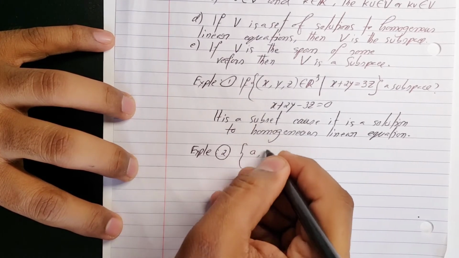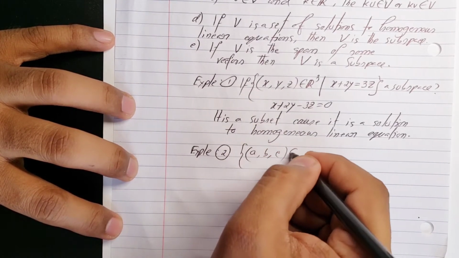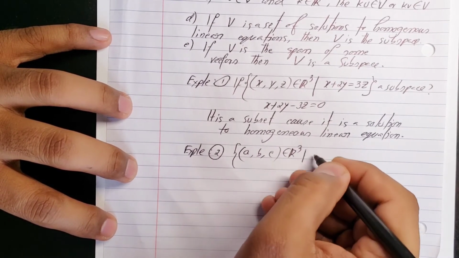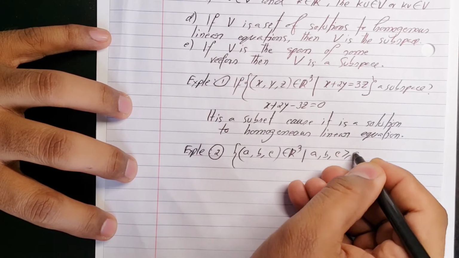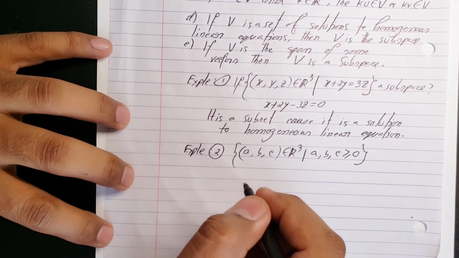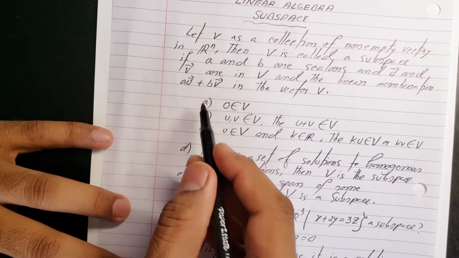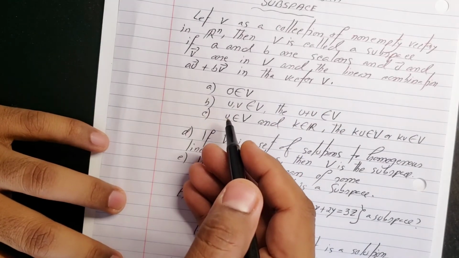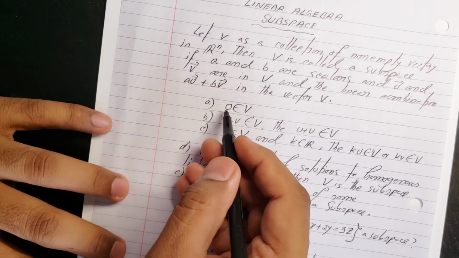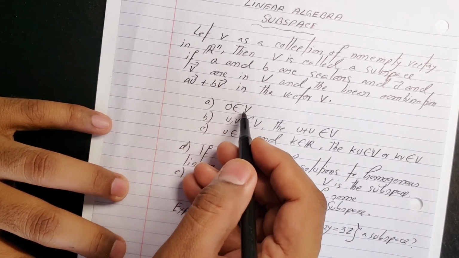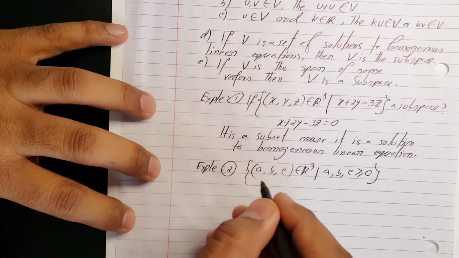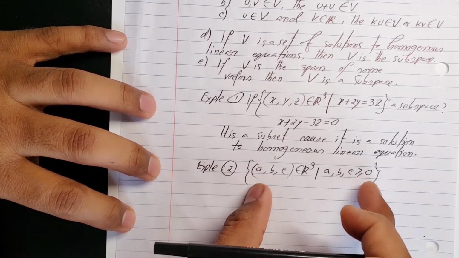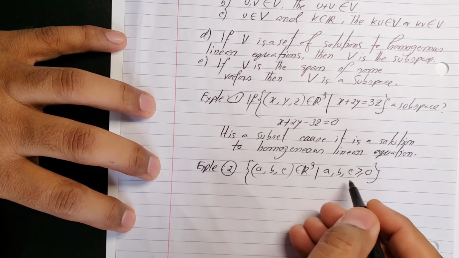Now take another example. How about this? If this is in the space, then a, b, c, is it a subspace or not? Here we need to test those 3 conditions. So let's see if it satisfies them. Our first condition is if 0 is in the vector itself. Since a, b, c is greater than or equal to 0, that means 0 is one of them.